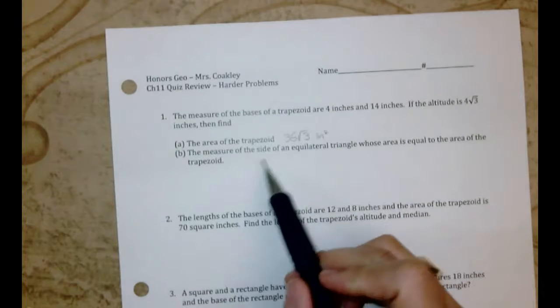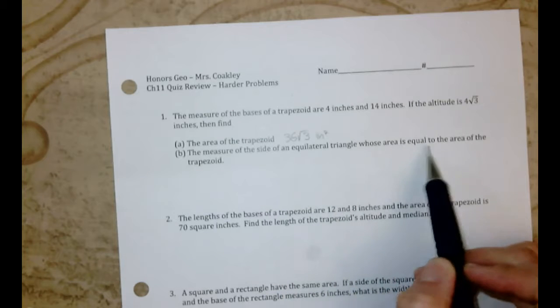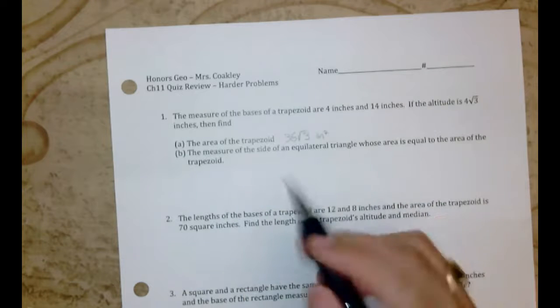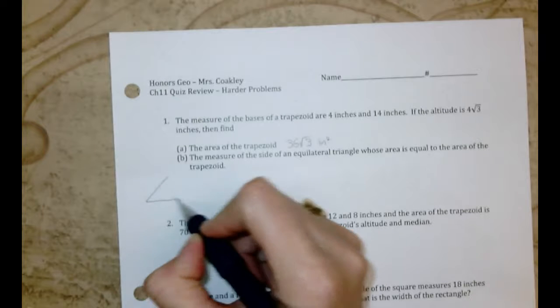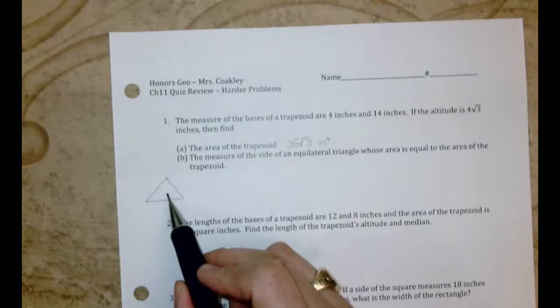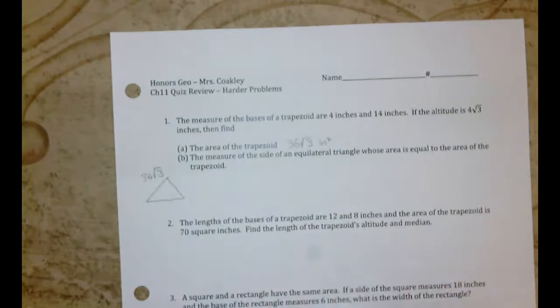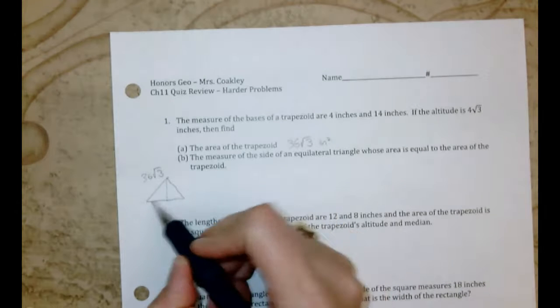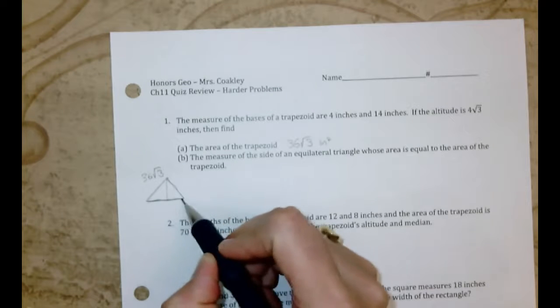And now you have to find the side of an equilateral triangle whose area is equal to the area of the trapezoid. So I'm going to do this in two ways, and you pick whichever you feel is more comfortable for you. The first way: here is an equilateral triangle, and the area of this triangle is 36 root 3, right? And you have to find out this side, which is the same as this and this, but we have to find out this length, right?